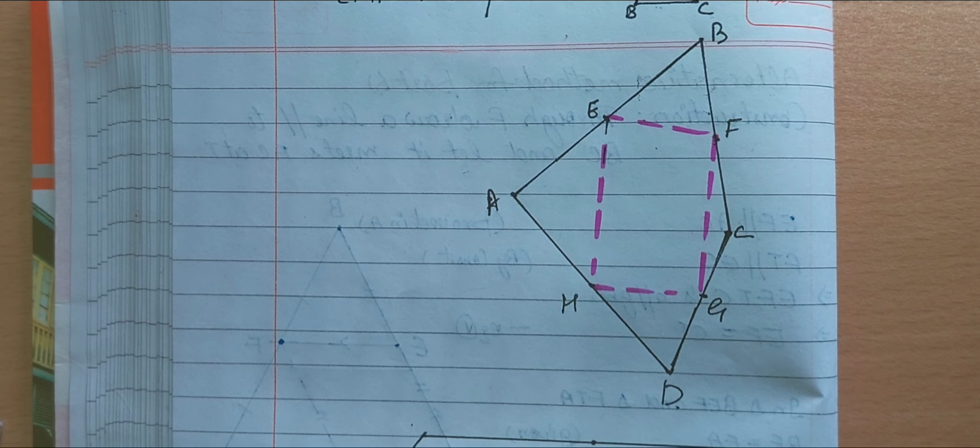Many properties of quadrilateral can be proved by dividing them into triangles. We have proved the properties of quadrilaterals by means of congruency, no? And congruency is meant for triangles, no? So here also we are going to use triangles to prove properties of quadrilateral. Okay, now we have to prove this is a parallelogram. So what we need to do?